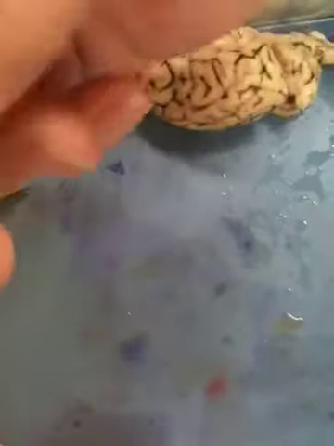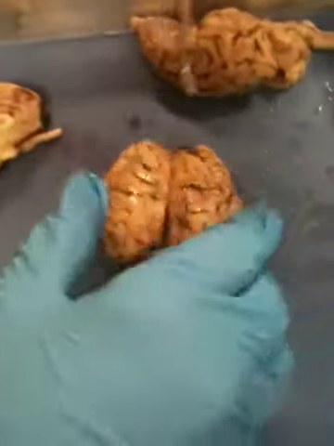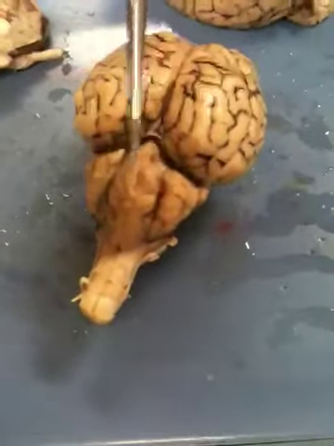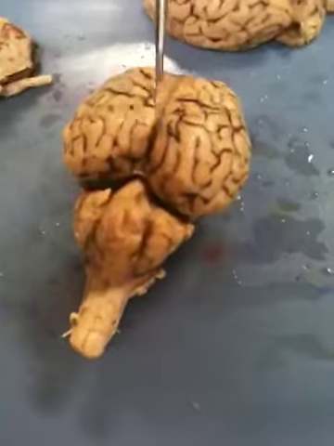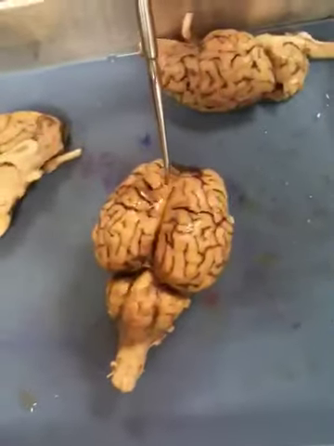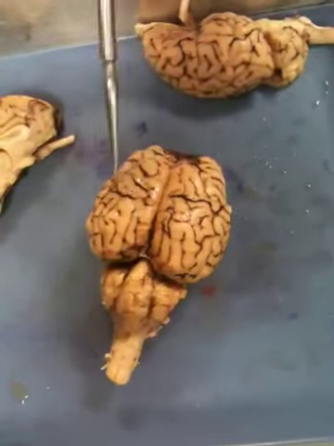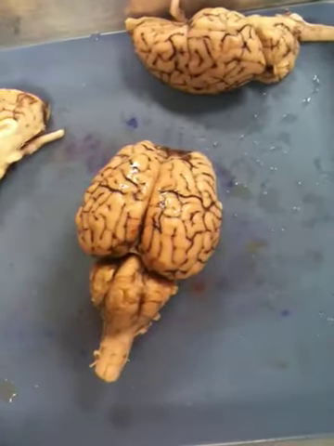Flip it. Medial to the cerebellum, we have this structure we identify as the vermis of the cerebellum, and in a superior view, we can actually also observe the longitudinal fissure that separates the left from the right cerebral hemispheres.